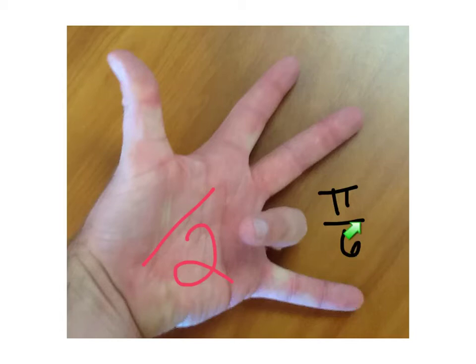Well, remember that if we envision our unit circle, sine is the y-coordinate, cosine is the x-coordinate. We're going to count our fingers and square root them. So for the sine of pi over 6, we count up from the bottom of our hand. We count the number of fingers below pi over 6, and that's 1. What's the square root of 1? Well, the square root of 1 is 1, and we're going to divide by 2.